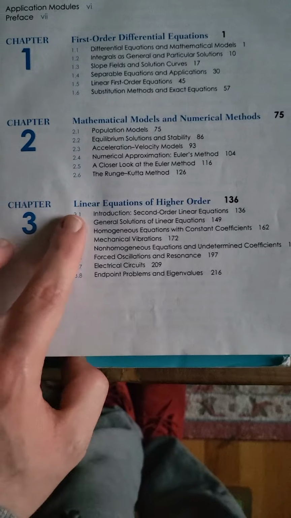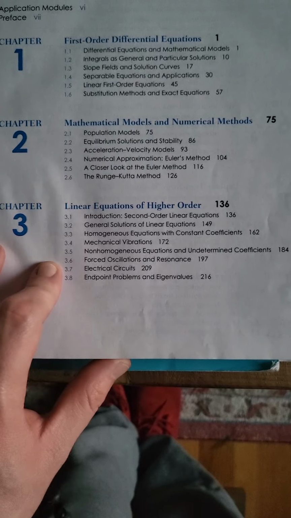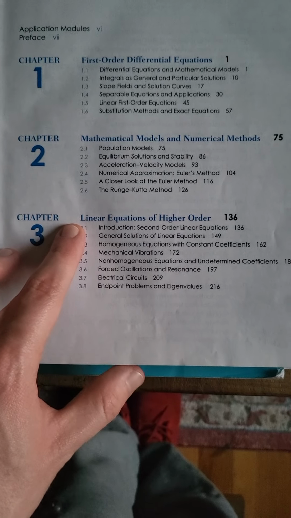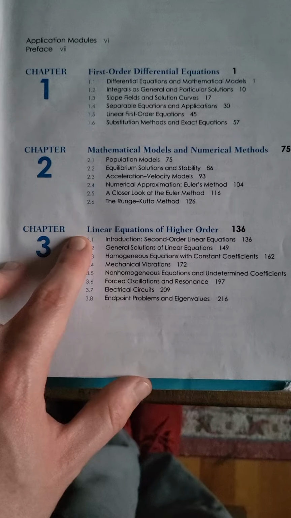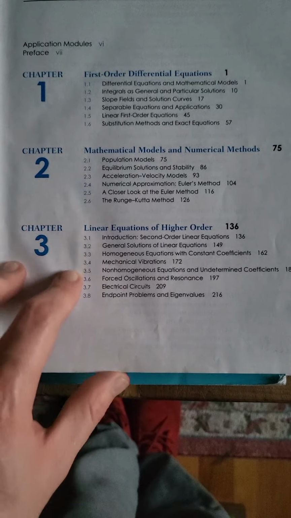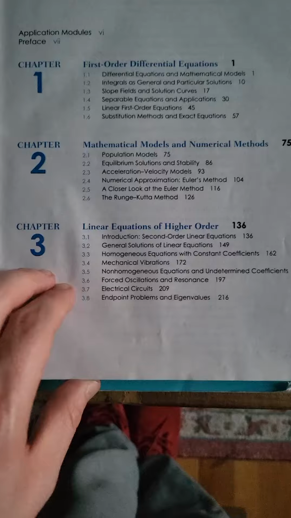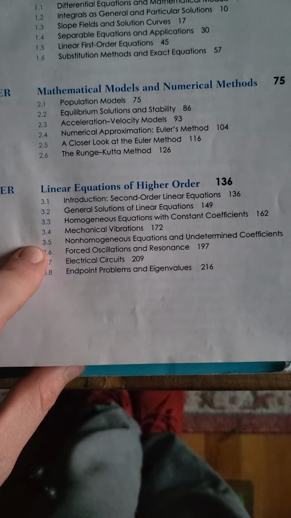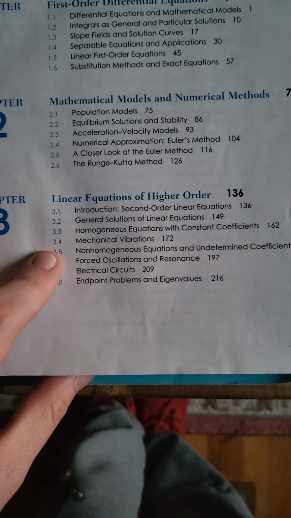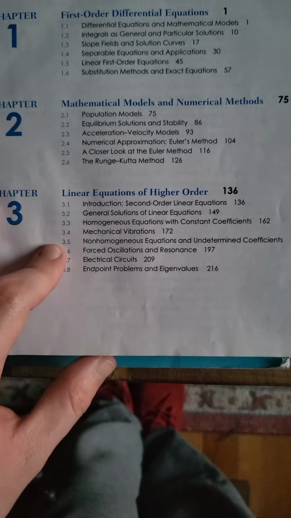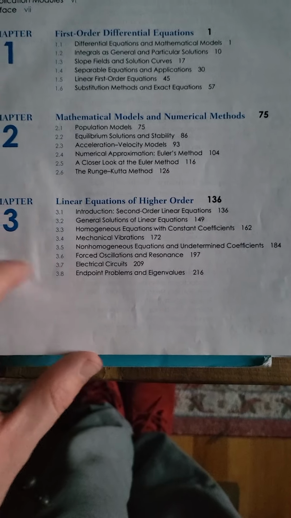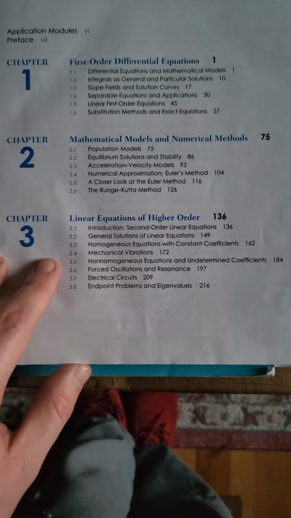Now, chapter 3 is going to be linear equations of higher order. This is, again, very important. The idea is that now we're going to introduce more than one derivative. So maybe I have an equation involving the second derivative or even the third derivative, etc. So I have linear equations of higher order. There are some important models that show up, namely the oscillator. Okay, so the harmonic oscillator model is a linear equation of higher order. Okay. And also some important electrical circuits equations can be, in their simplest form, linear equations of higher order, okay?